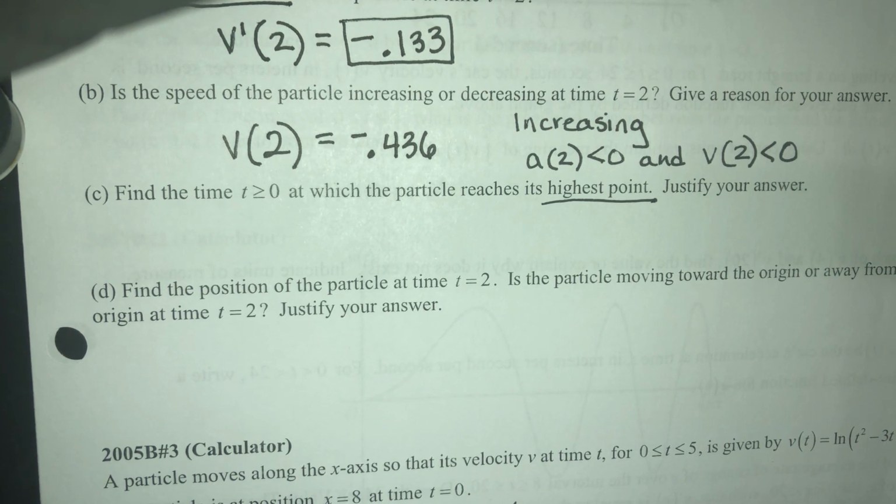So highest point is like an absolute maximum. So we've talked about how to find absolute maximums. You're going to use that good old candidates test, where you take your derivative, set it equal to 0, find your critical values, create a table that includes both your endpoints and any critical values in between, and then check the y values for each of those times to see which is the greatest.